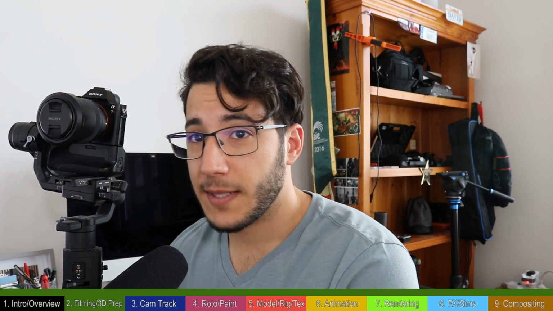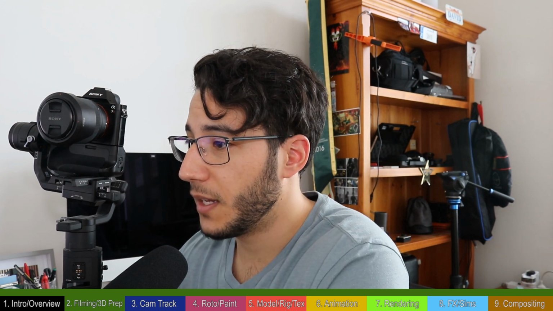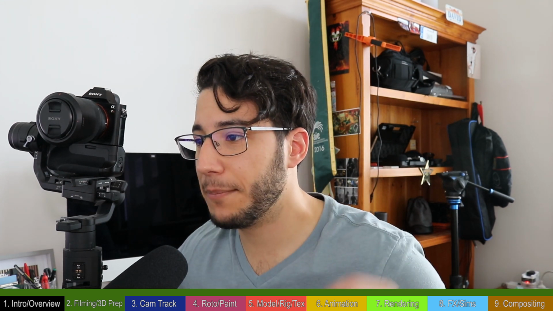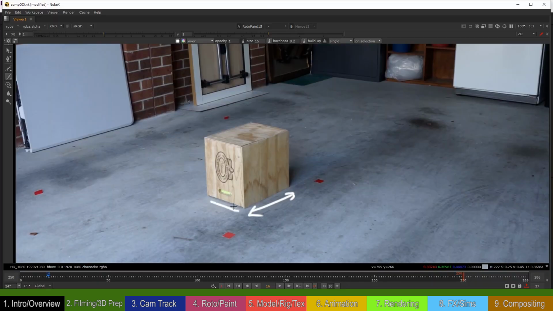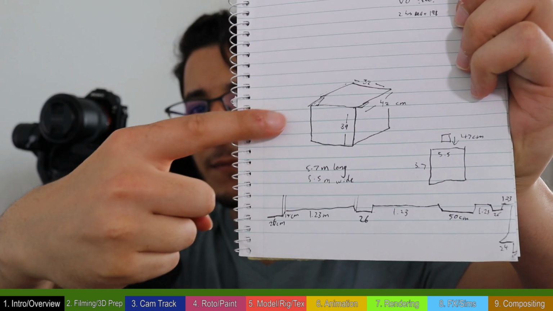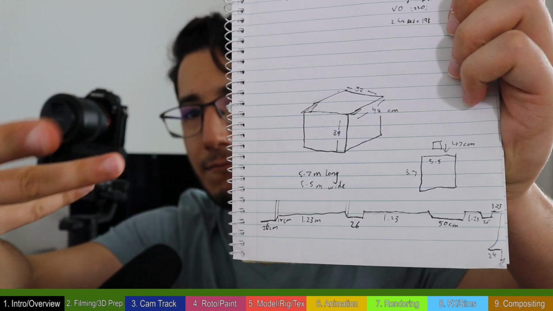All right, now you want to take some quick measurements of the set. This should be the distance between any hard points of contrast that you know are going to track well. In my case, I just used the length, width, and height of the box that the cat would jump on. And just remember, this distance needs to be measured in centimeters.